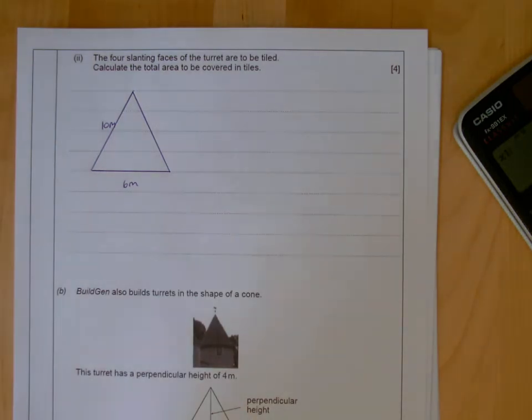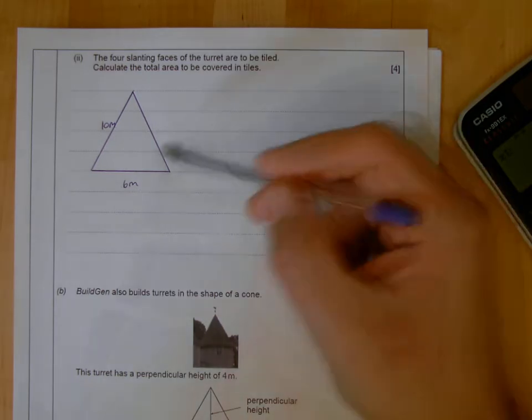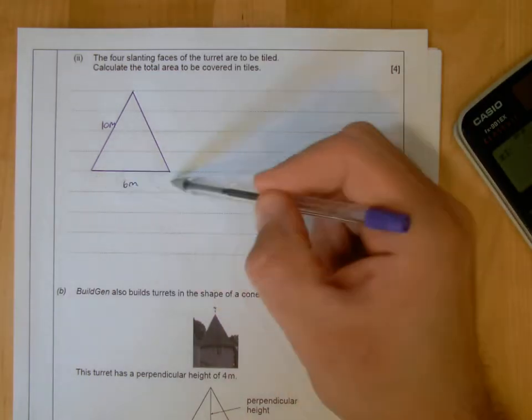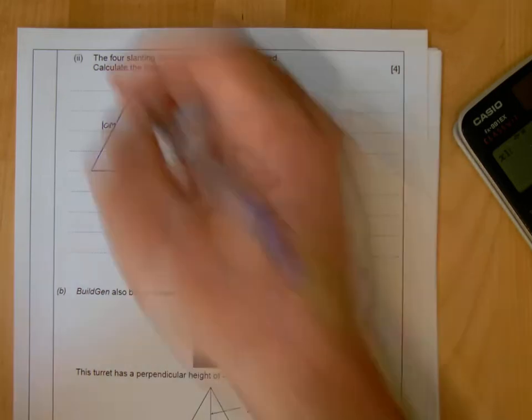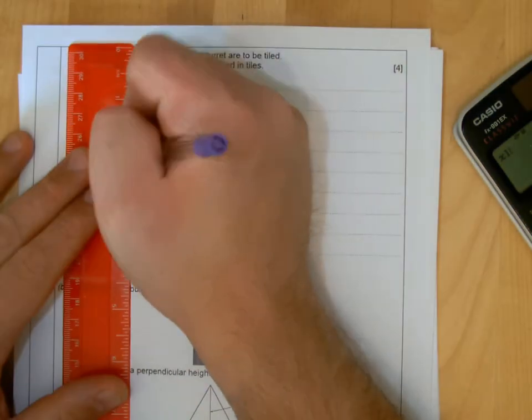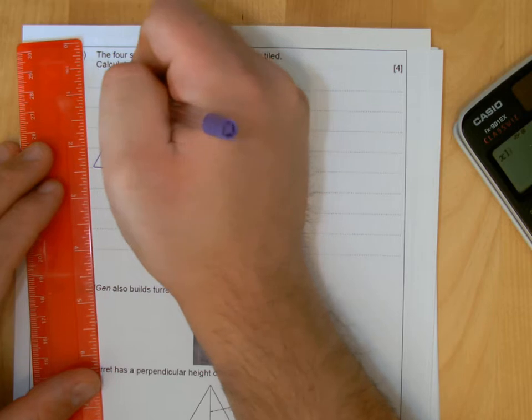Now again, how are we going to go about the area? Well, for a triangle we know it's half base times height, okay? And we've got here the base to be 6 meters. What we don't have though is the height, okay? But you know what? We can actually work out the height, okay?